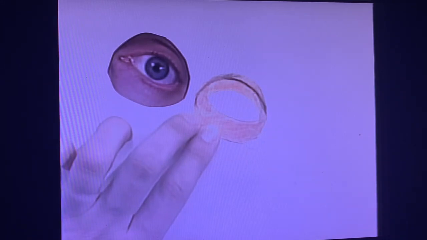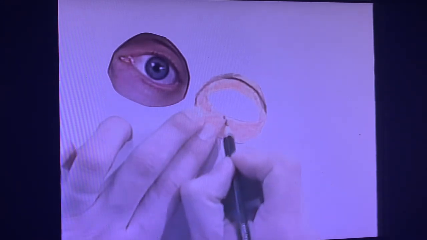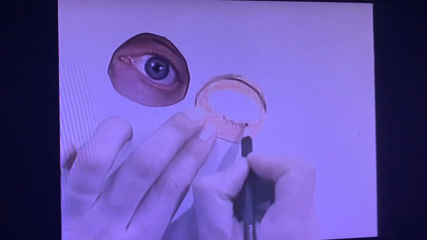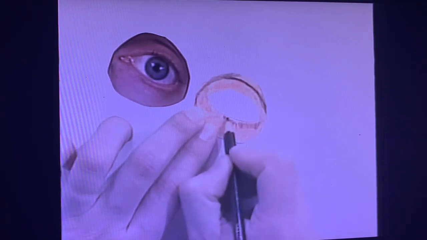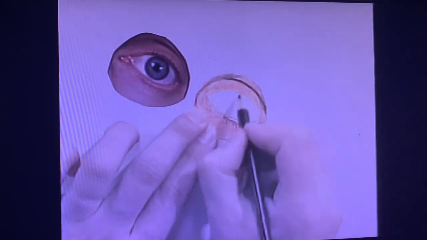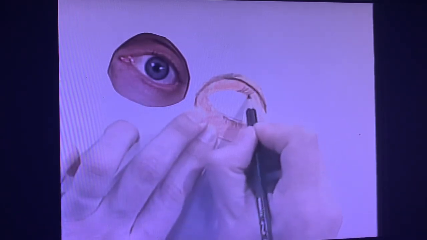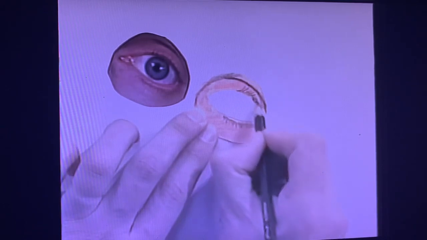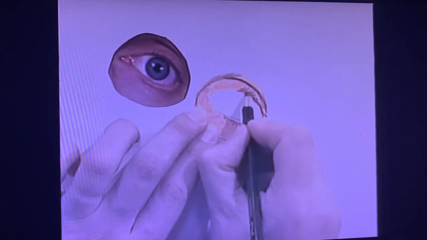Now, the eye itself, I'll do that again in brown. There's the eyelashes. Nice dark brown for them. Just around the edge. And around the top, they're a bit darker, so I'll press harder. And I'm just drawing exactly what I can see through the peephole.